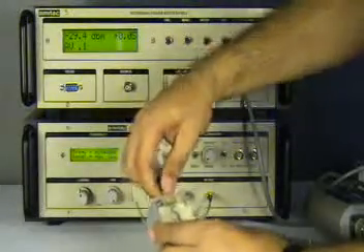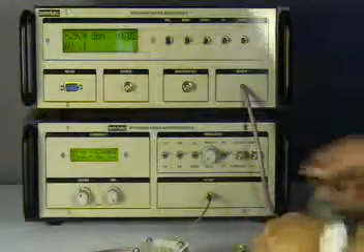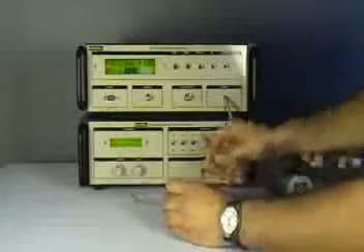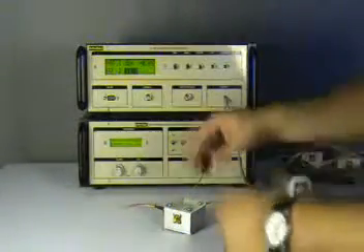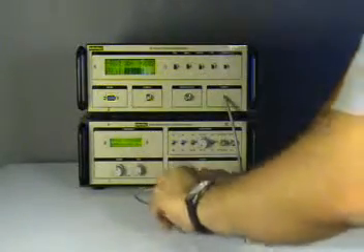Now we are trying to measure S12. So plus 4.8 dBm was our reference power. We need to terminate, and we can find out the different port parameters.